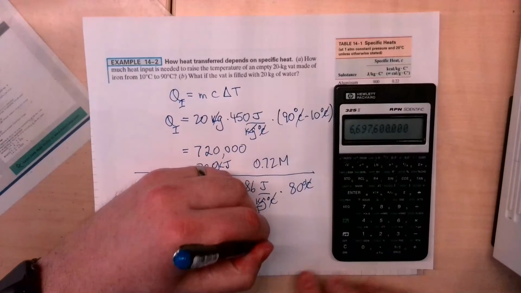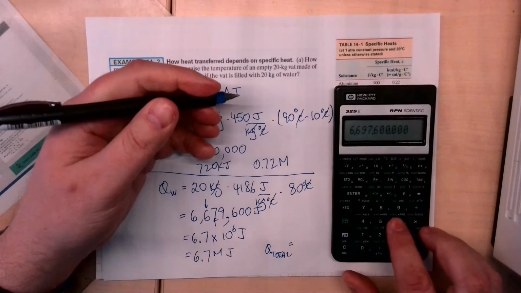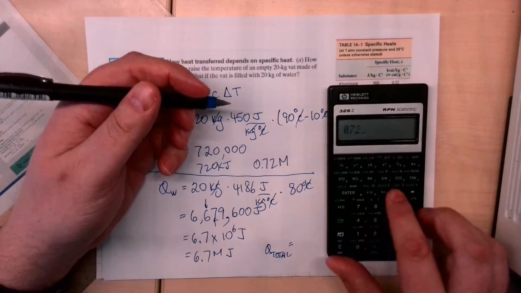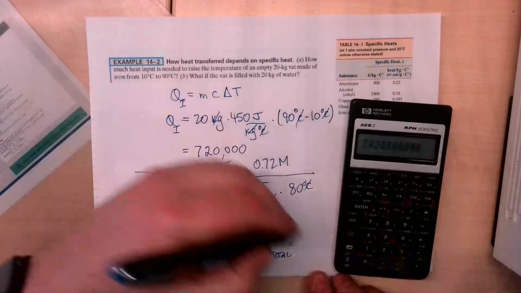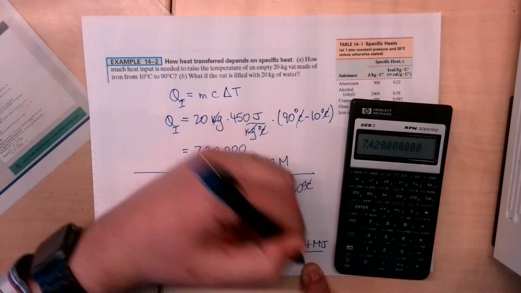We do the Q total that we need to heat that up, which would be 6.7 times 10 to the 6, plus 0.72 times 10 to the 6, just making sure they're the same power, which would be 7.4 megajoules. So that's how we calculate that one.